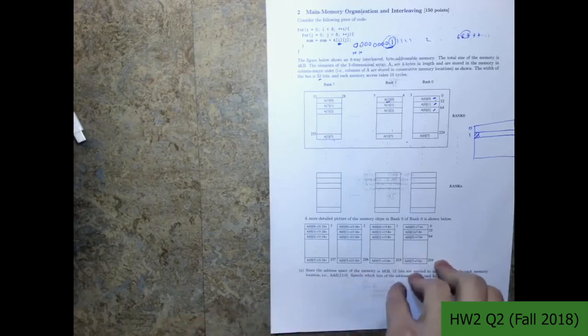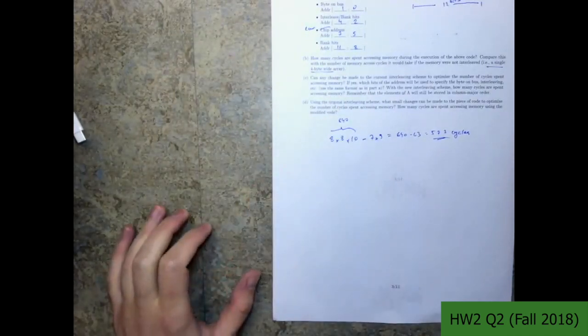Okay, I think I'm going to the next one. Can a change be made to the current interleaving scheme to optimize the number of cycles spent accessing the memory?